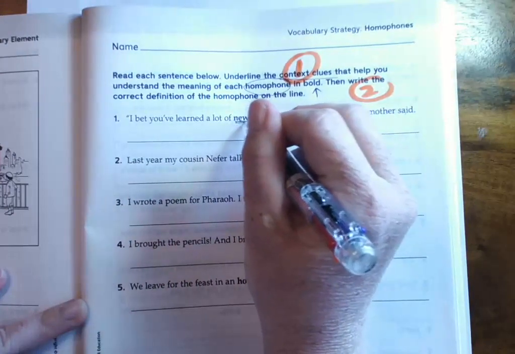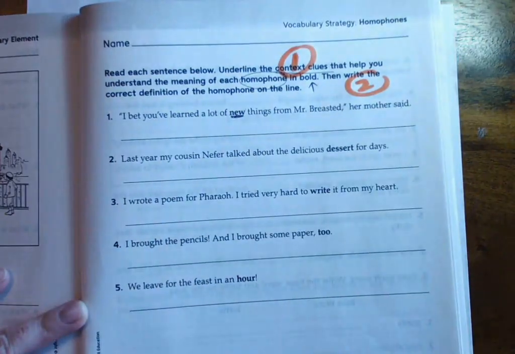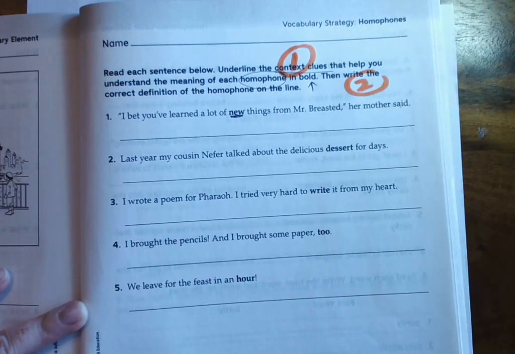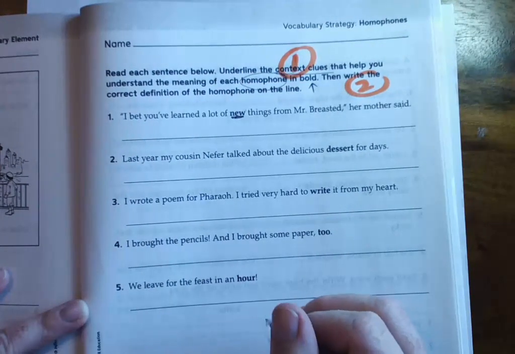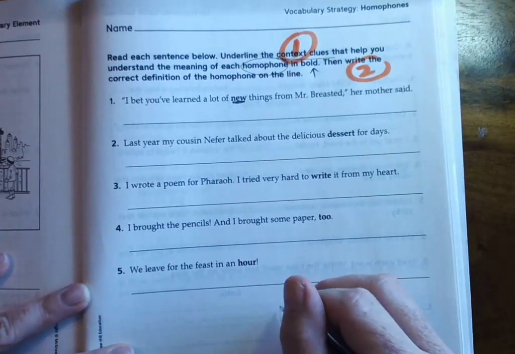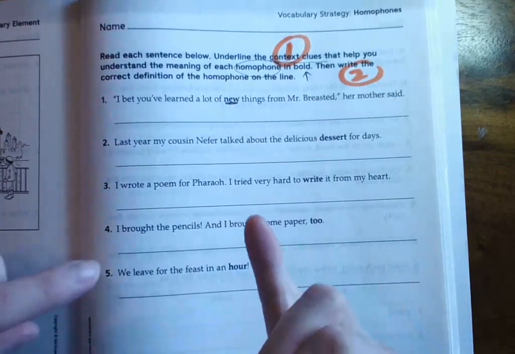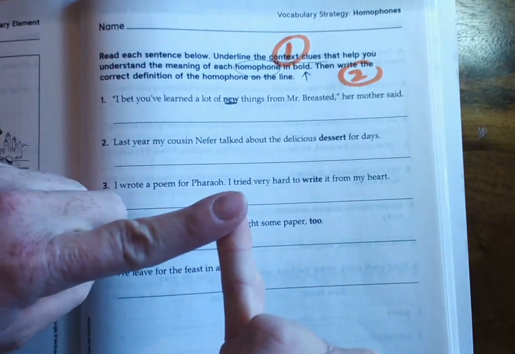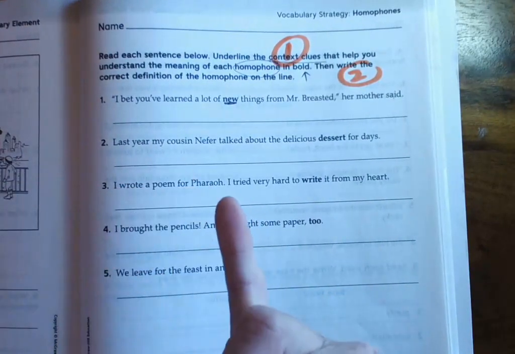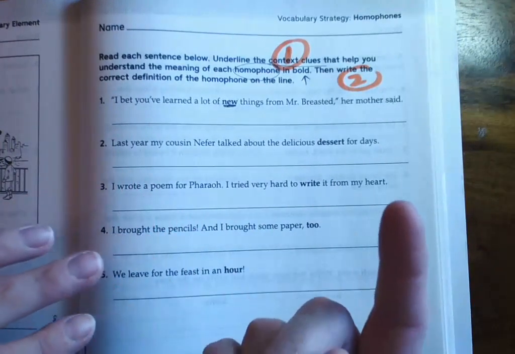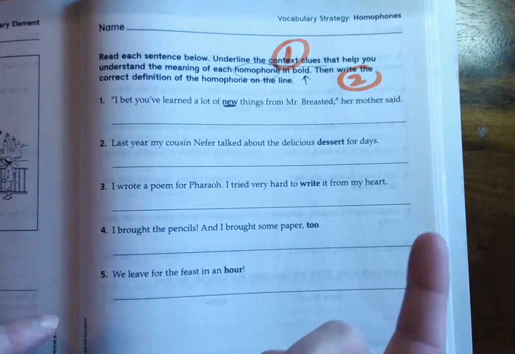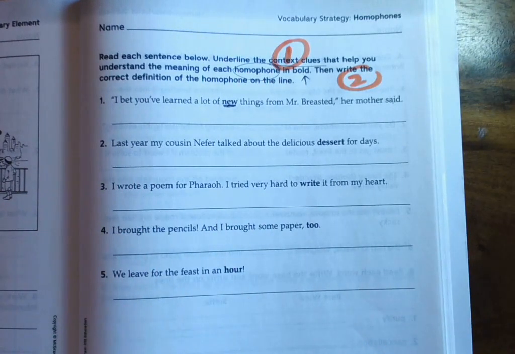So the bold word, or the darker word, is new. When I think about that word new in my head, I know that I can have something that is sparkling, clean, shiny, that I just got, and that's something new. Or I can also know something in my brain or in my head, and that also is the word new. So those are the homophones.